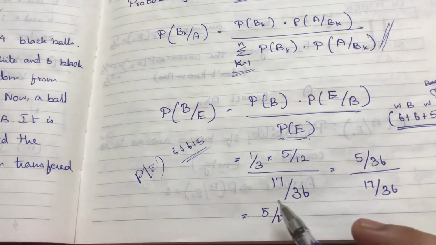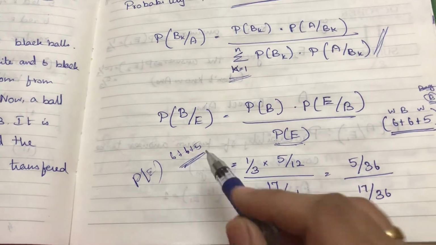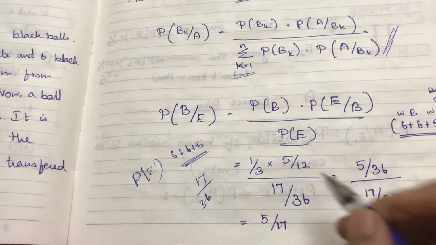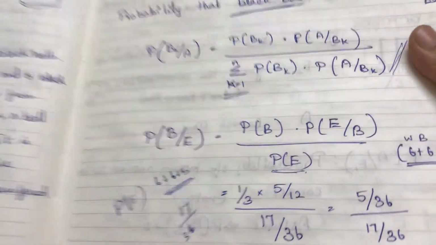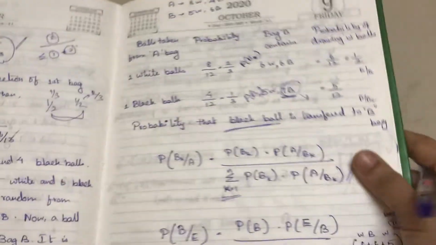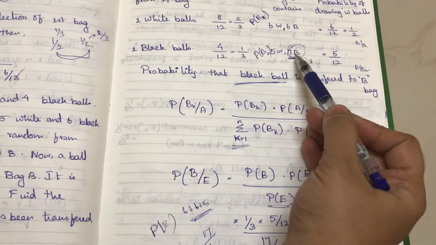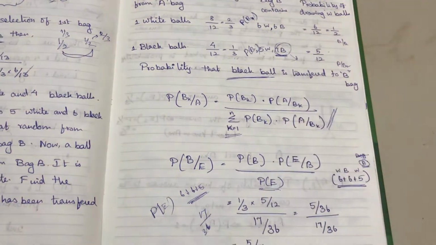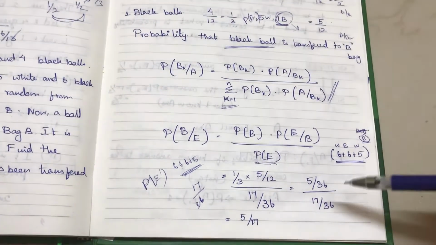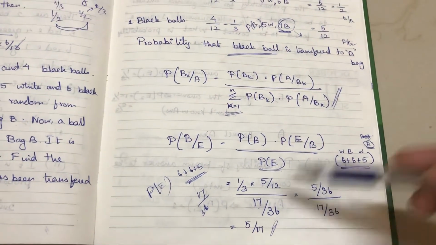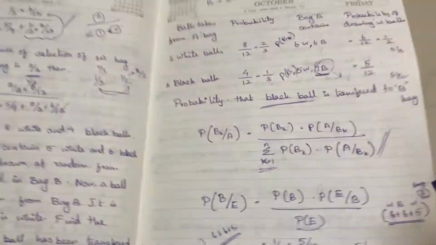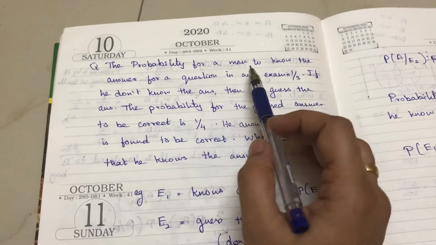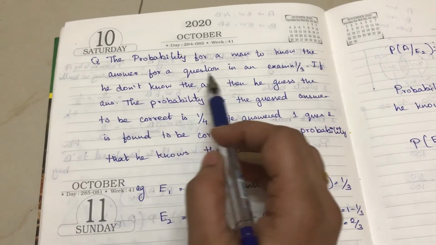So the total will be 12 plus 5 is 17, 17 by 36. I am removing this black ball here and then adding all three things and I will get 17 here. So what is the answer? 5 by 17.